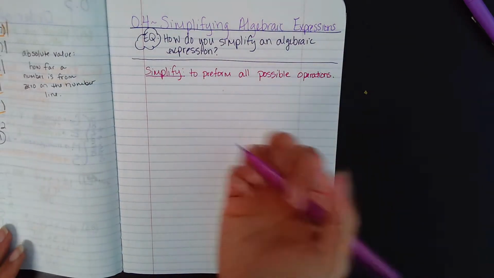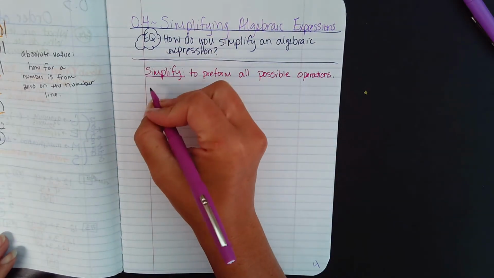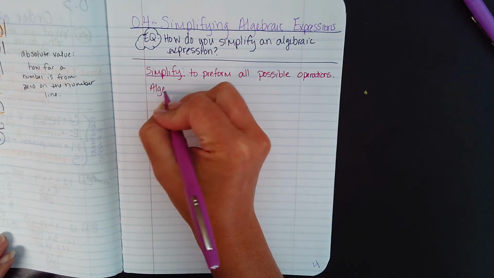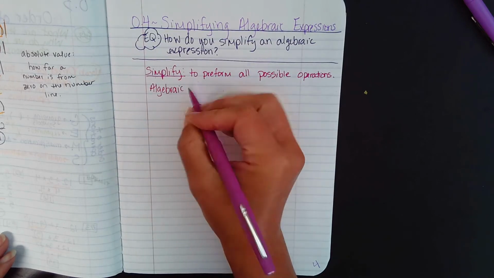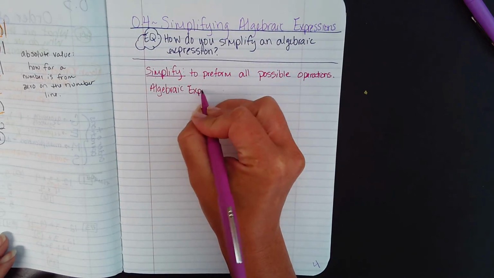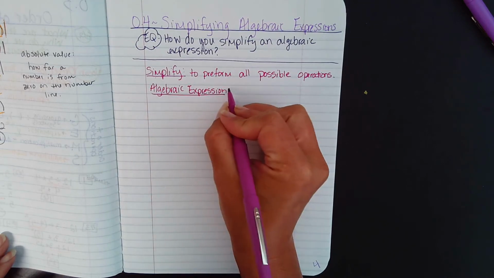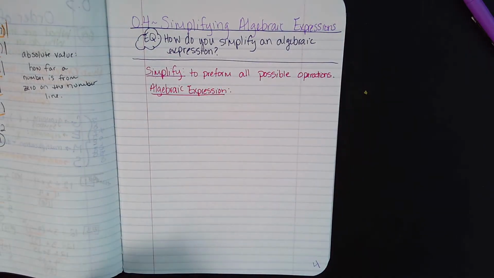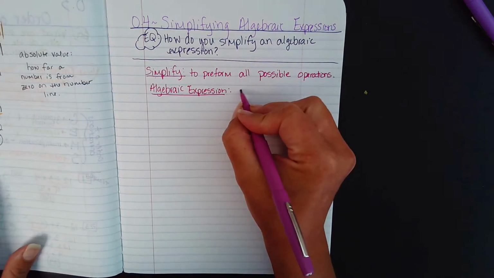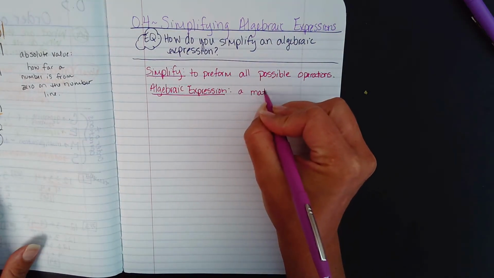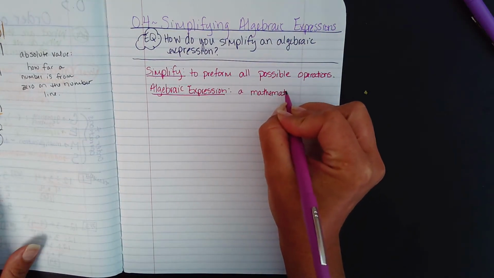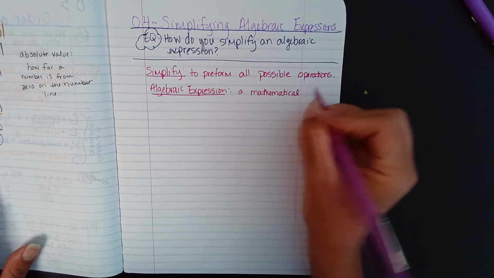Our other word that I see there that I need to know the meaning of is, what is an algebraic expression? An algebraic expression is a mathematical.